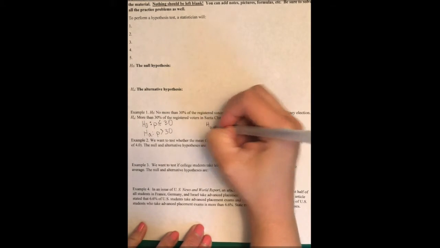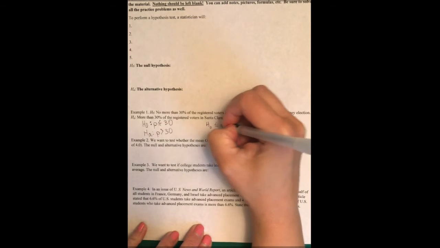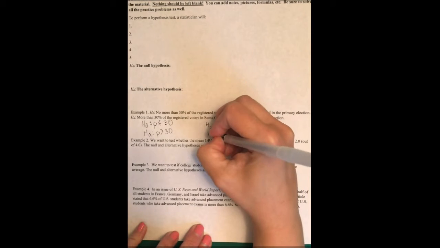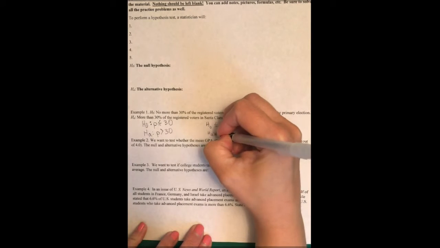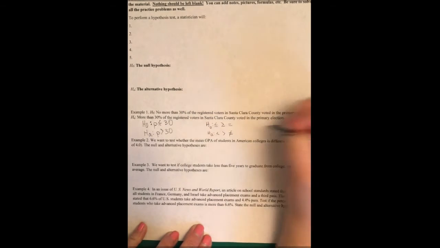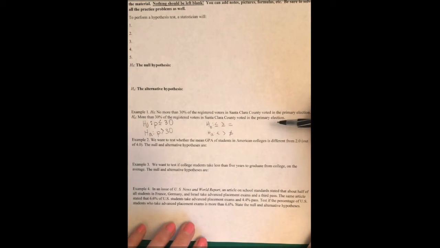Remember that the null hypothesis is going to have less than or equal to, greater than or equal to, or equal to. And remember that the alternative will have less than, greater than, or not equal to. That's an important thing to remember.